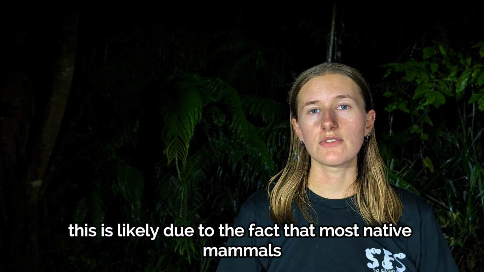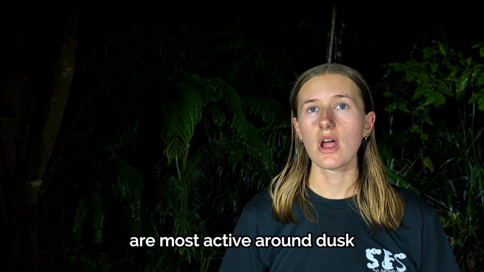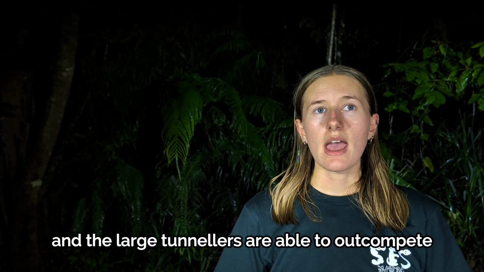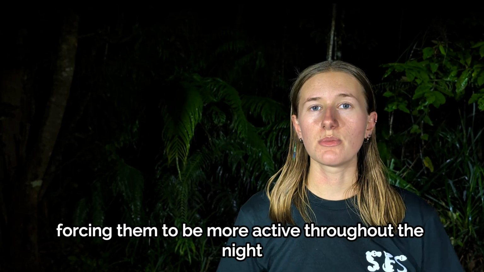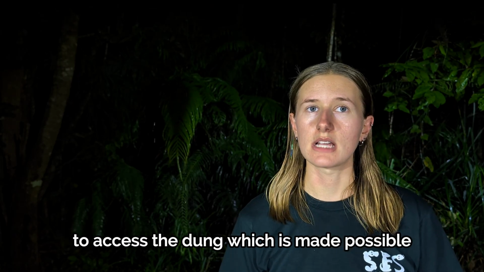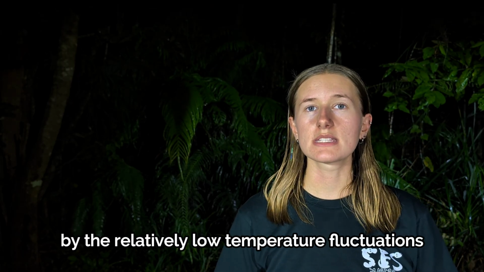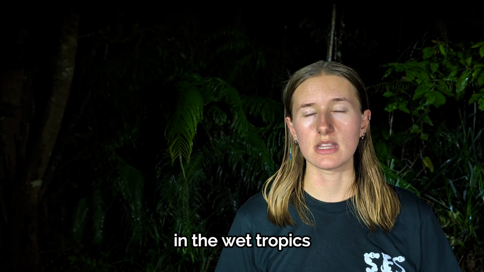This is likely due to the fact that most native mammals are most active around dusk, and the large tunnelers are able to outcompete the small rollers, forcing them to be more active throughout the night to access the dung, which is made possible by the relatively low temperature fluctuations in the wet tropics.